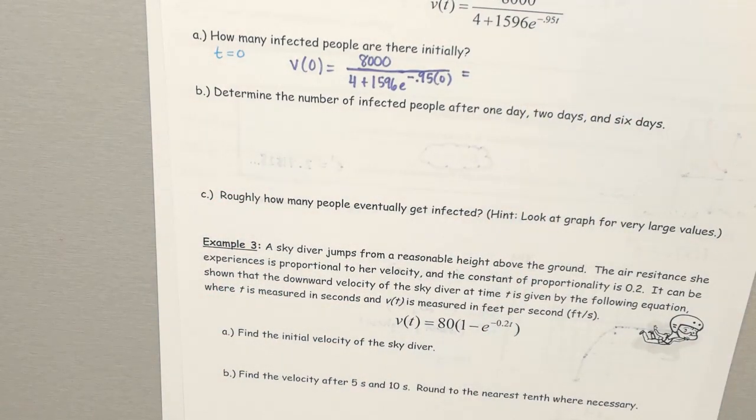Okay, so let's plug this into our calculator and see what we get. Now, when you are dividing, you can put the bottom in parentheses.